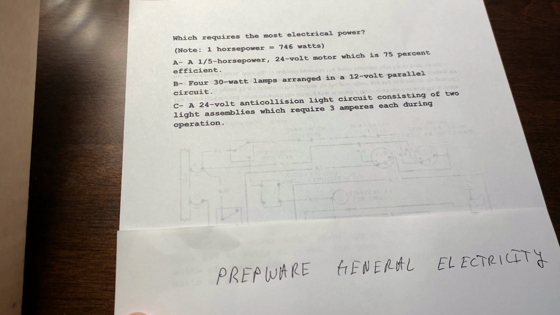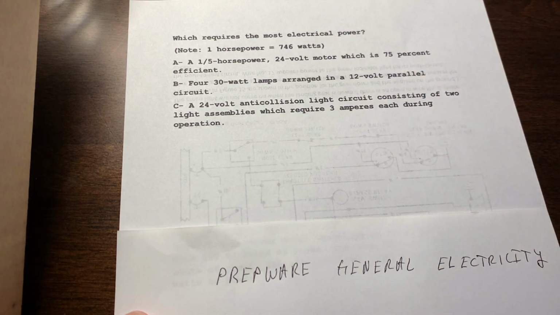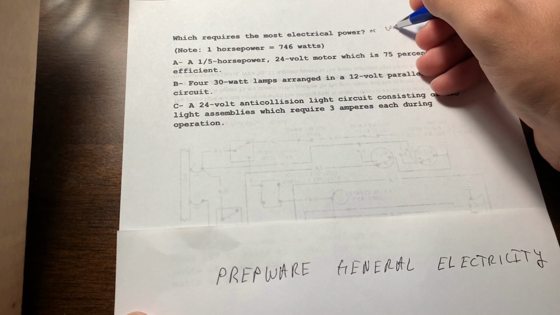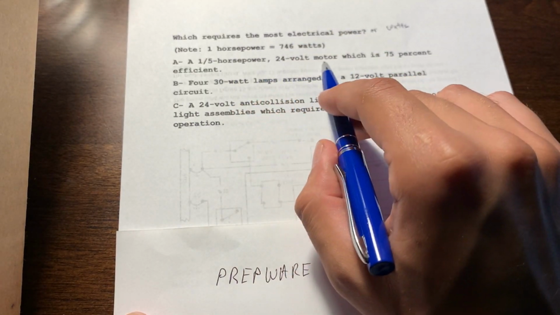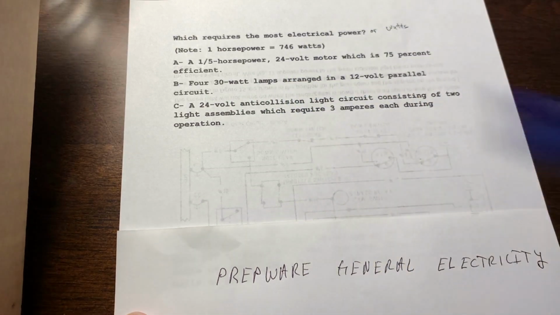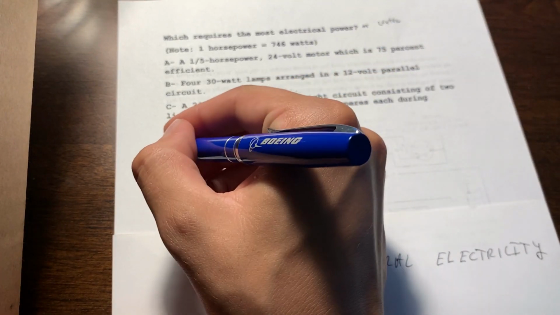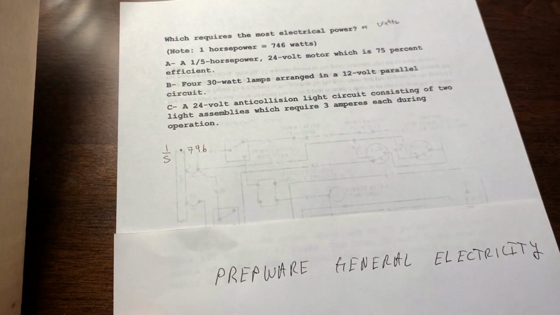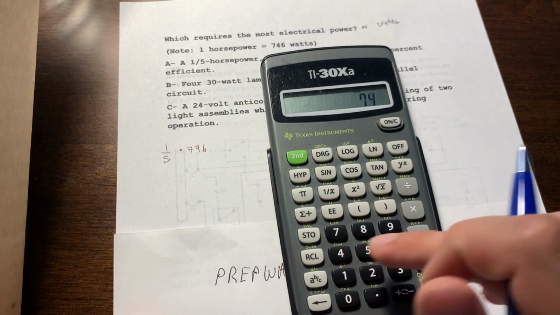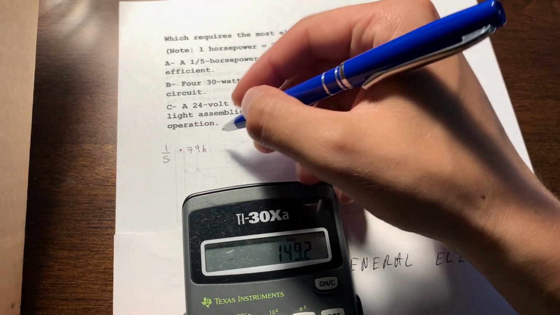Okay, which requires the most electrical power? Note 1 horsepower equals 746 watts. We will be needing this. Okay, let's find which requires the most power or watts. A 1/5 horsepower 24 volt motor, which is 75% efficient. Okay, we have 1 horsepower equals 746 watts. 1/5 times 746, which is the same as 746 divided by 5, is 149.2 watts.